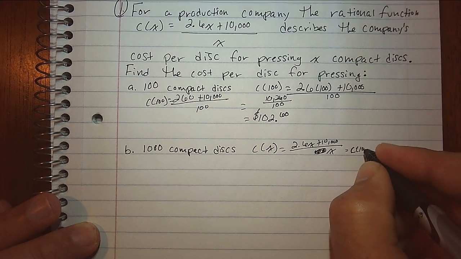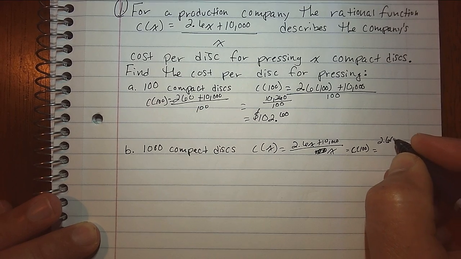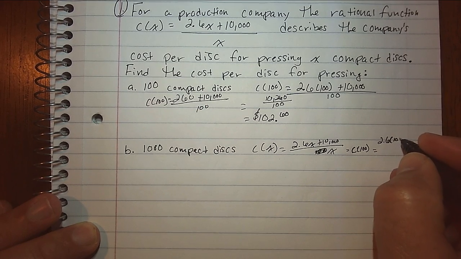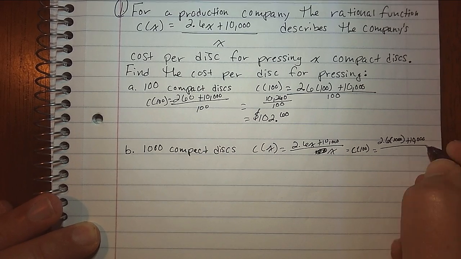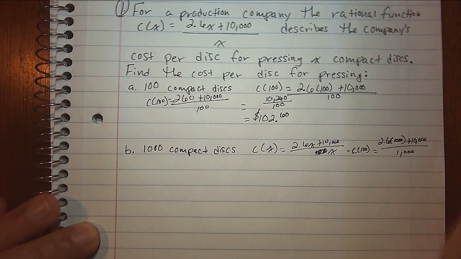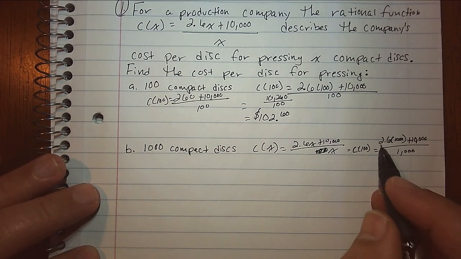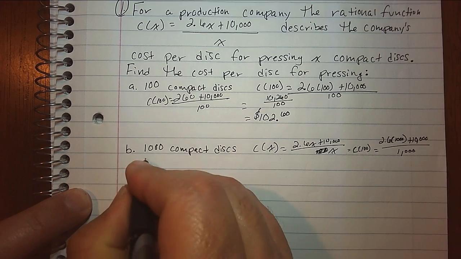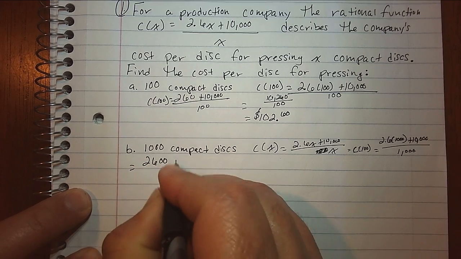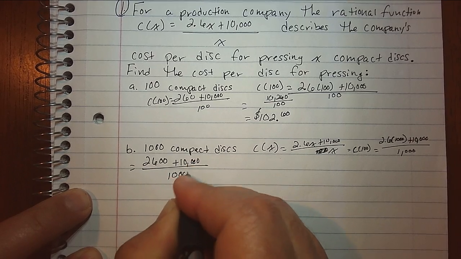C of 1,000 equals 2.6 times 1,000 plus 10,000 over 1,000. All right, so when we multiply 2.6 times 1,000, we get 2,600 plus 10,000 over 1,000.